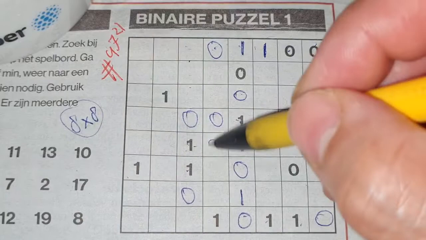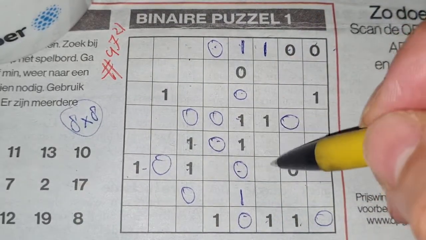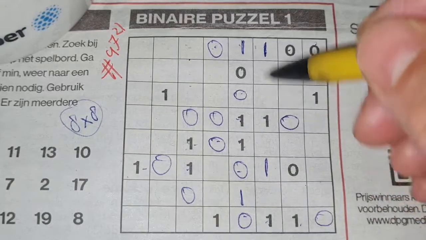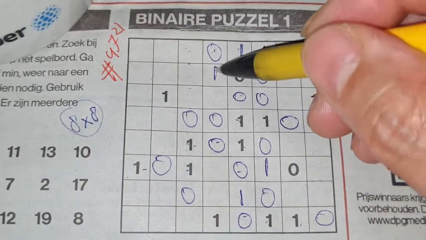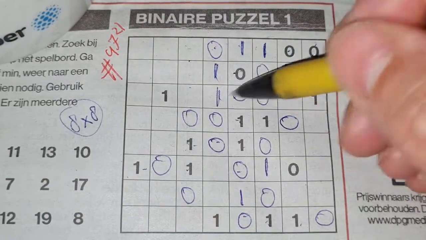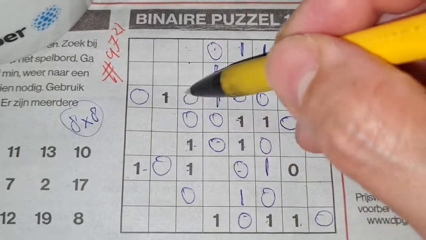Between 2 ones comes an O. Between 2 O's comes a 1. 4 ones we have here, so the rest are O's. Double O, here one, there one. 4 ones we have here, so the rest are O's.